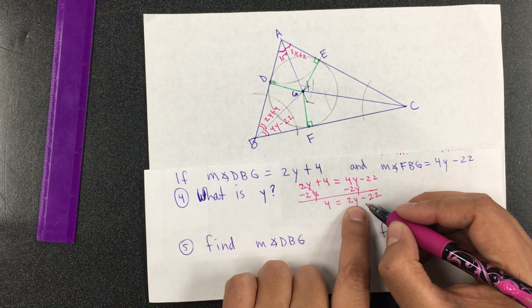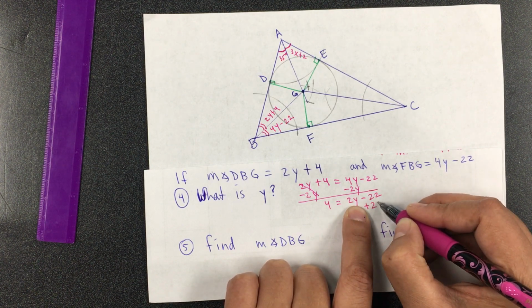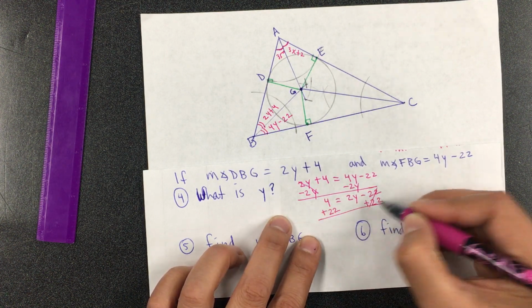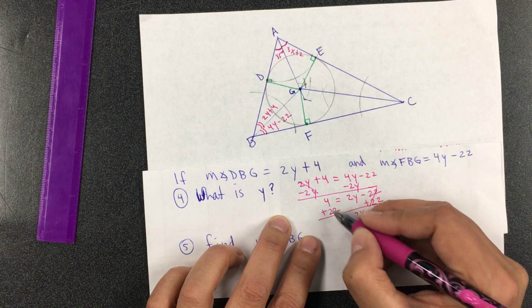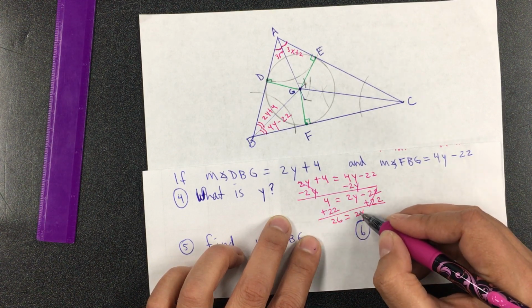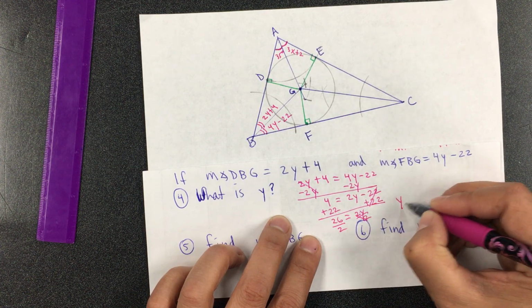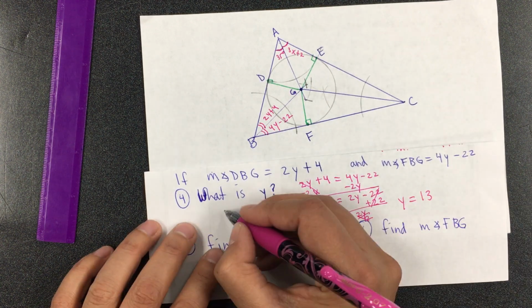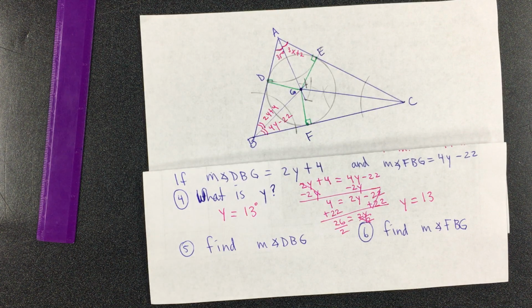Since my y is here, I want to get rid of the 22, but first is the addition and subtraction, opposite of PEMDAS. And so we're going to have 2y equals 22 plus 4 is 26. If I'm multiplying, the opposite is to divide, and so y equals 26 divided by 2 is 13. So y equals 13 degrees.